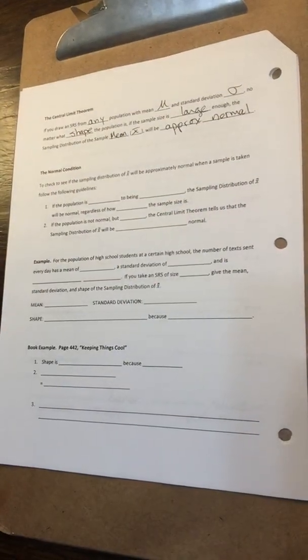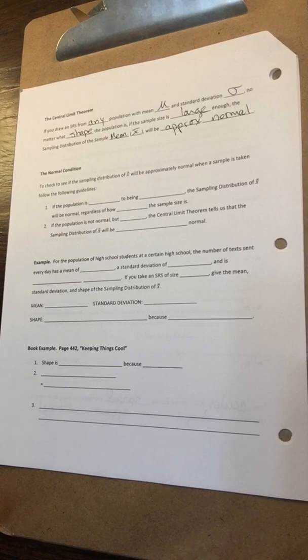And what's the number we decide on? 30. It's just a naturally occurring thing that once you hit 30 and you're taking averages from your sample, if your sample size is 30 or bigger, the sampling distribution will definitely be approximately normal.